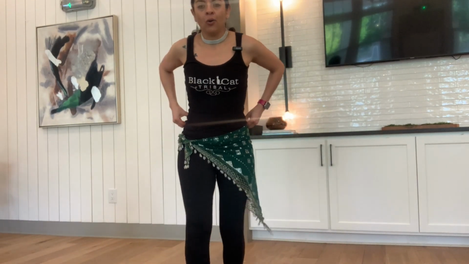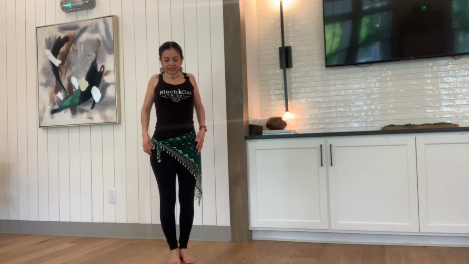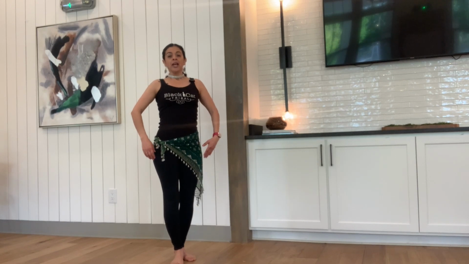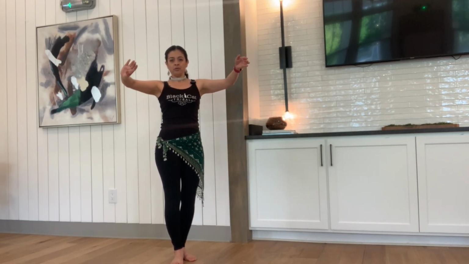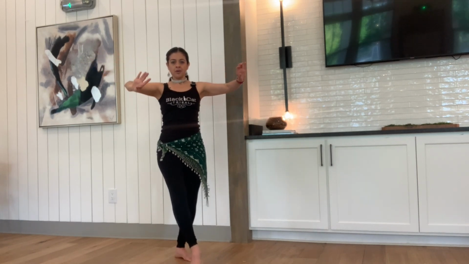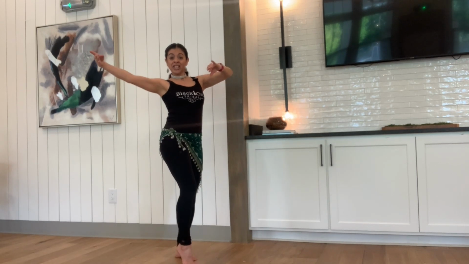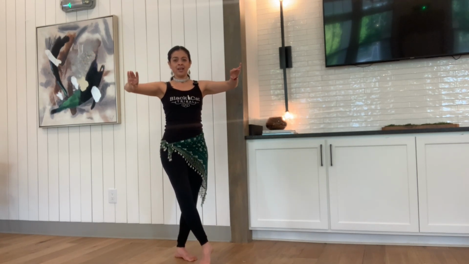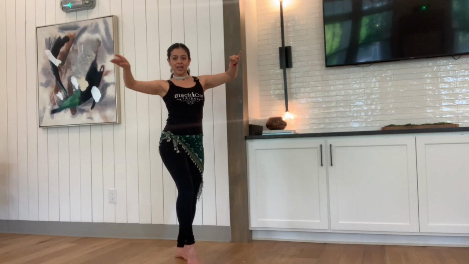So let me go all the way back right here. Remember your beautiful performance posture. From here, let me just show it first. This is reach, this is the active part that I was talking about, and this is sit, that is the passive part of the step. Reach and sit, reach and sit.